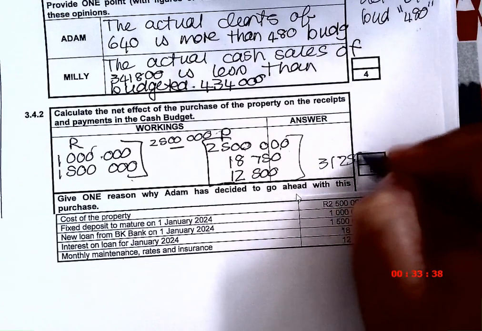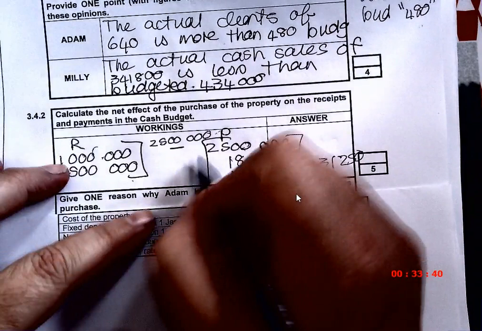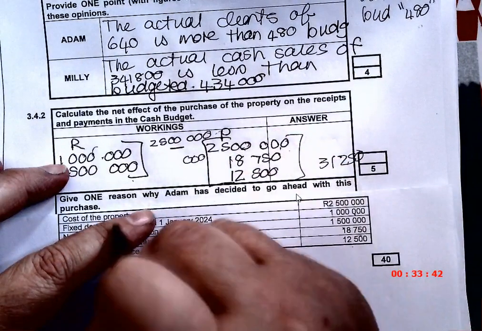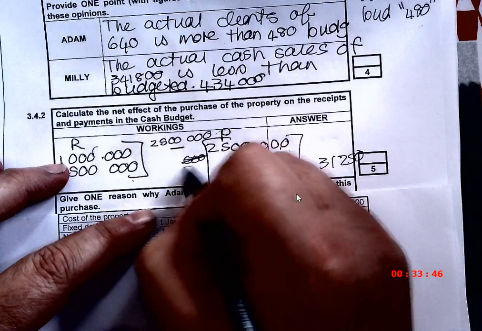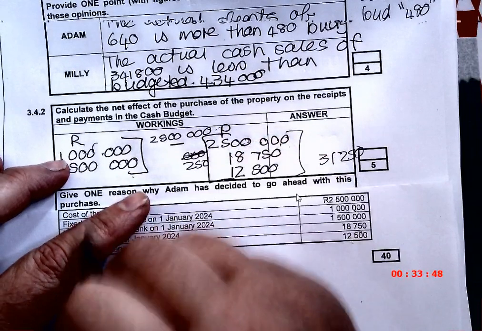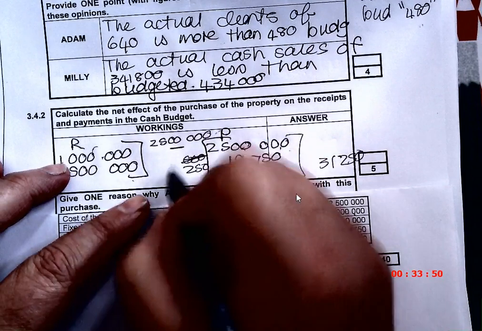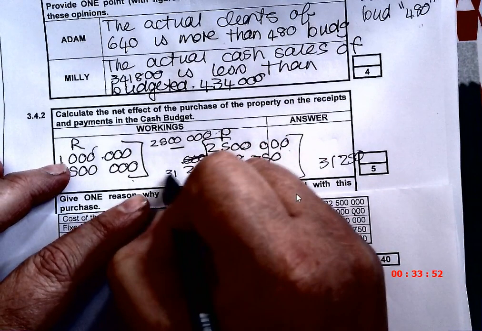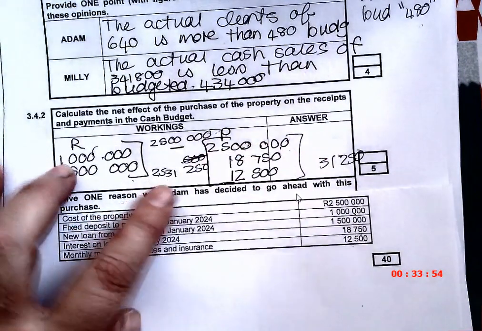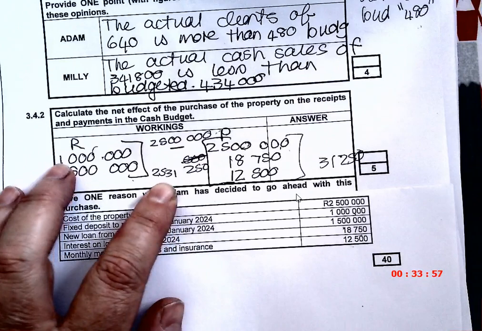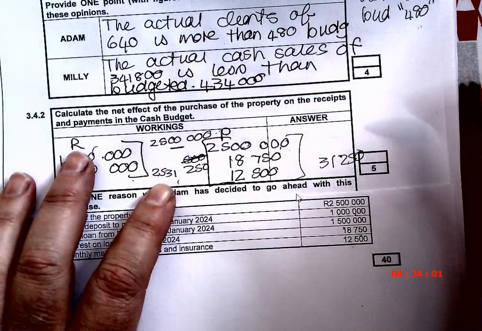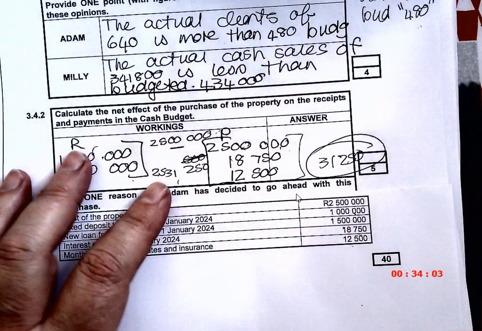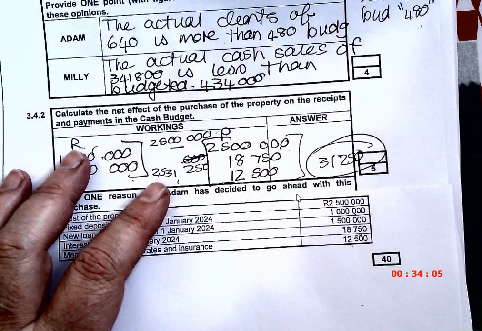Add it to the 2.5. No, it's 250. Anybody, can you please help me here? Don't worry, I already did it. Can you guys just subtract those two? Then you're going to see that 31,250 is my net outflow of cash.